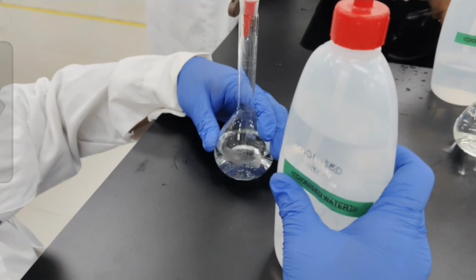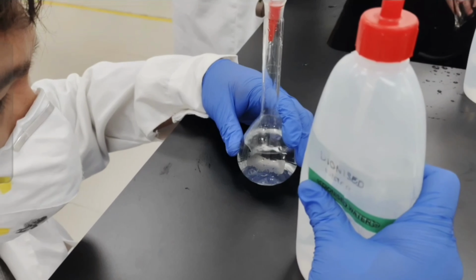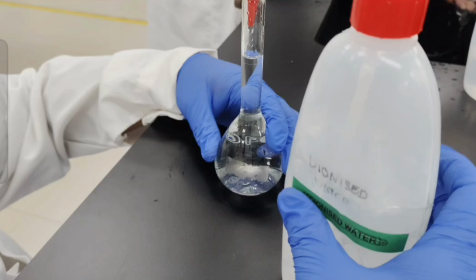Then we fill the volumetric flask with deionized water until it reaches the mark. After that, we close the volumetric flask and shake well to get homogeneity.